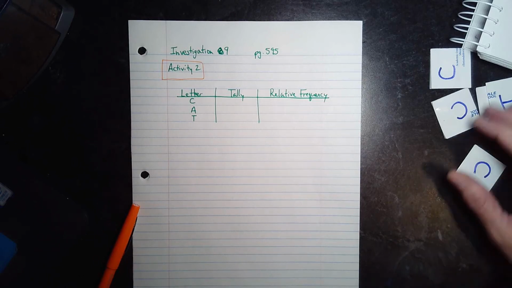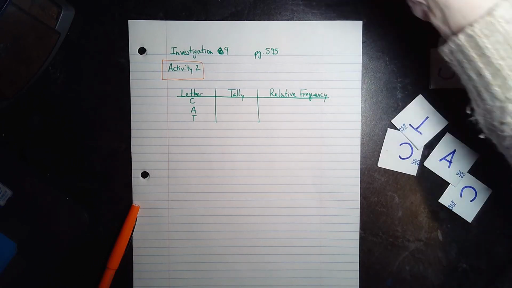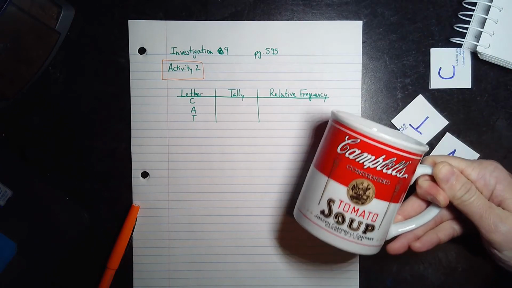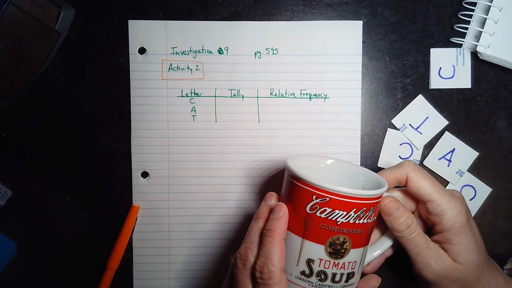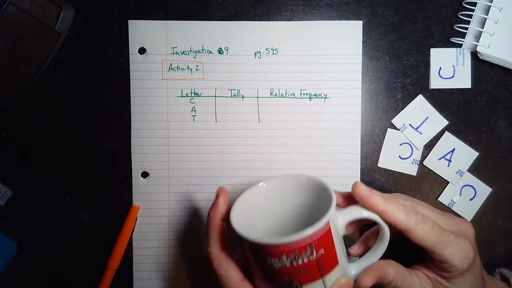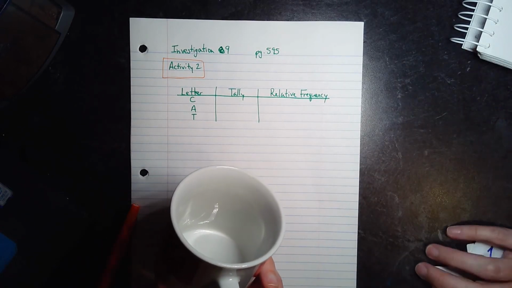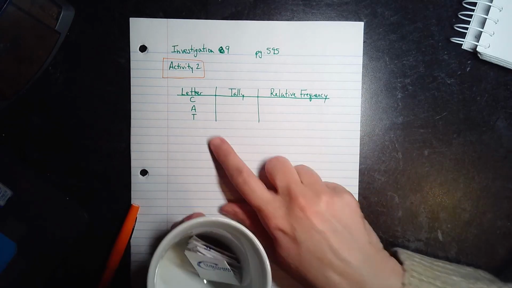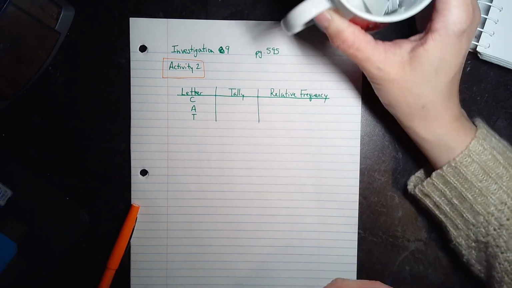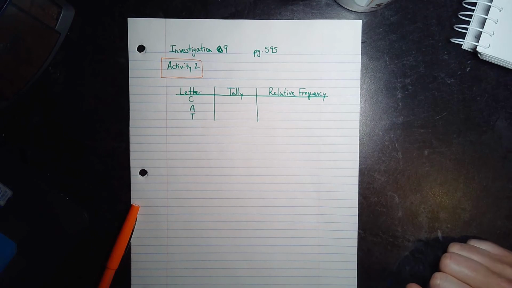All right, ready? Do you have your 5 little cards here? You have a cup. Mine says Campbell's. You know, my grandma's maiden name was Campbell, so this was a cup that was hers, and now I have it. Anyway, you want something to put your cards in. And you need to have a frequency table, again, on your paper. So if you haven't already done so, go ahead and pause the video and copy that down.